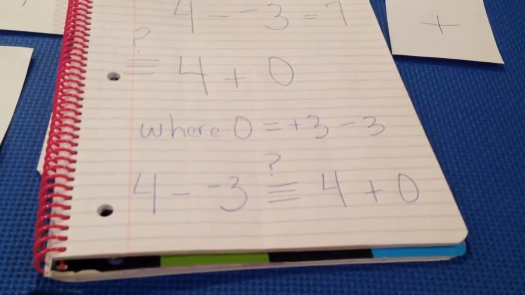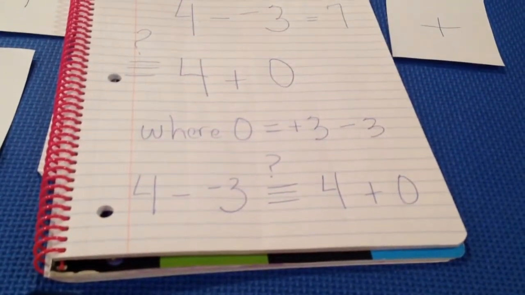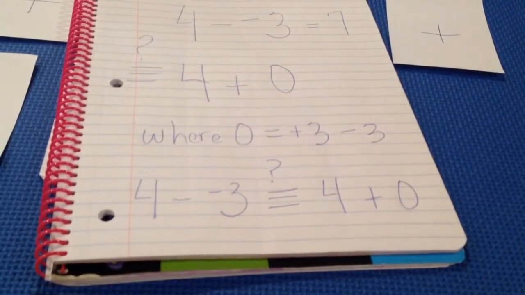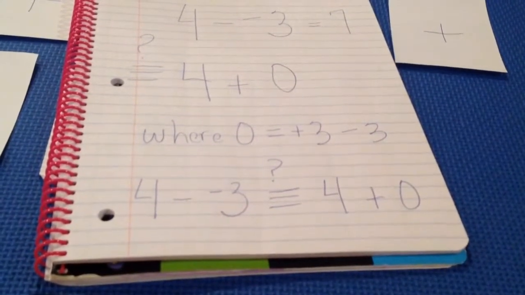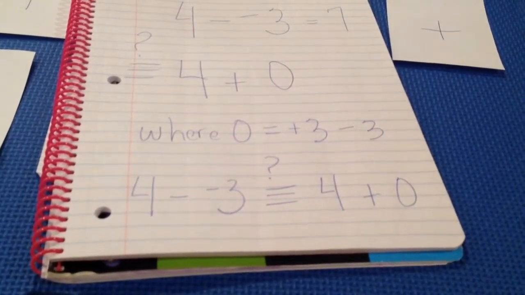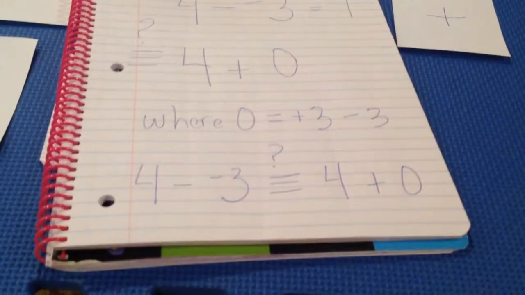Is 4 minus a negative 3 really equivalent to 4 plus 0? Is that a reasonable way to conceptually describe that integer subtraction problem? I figure you should be able to know that, and I just can't figure it out.